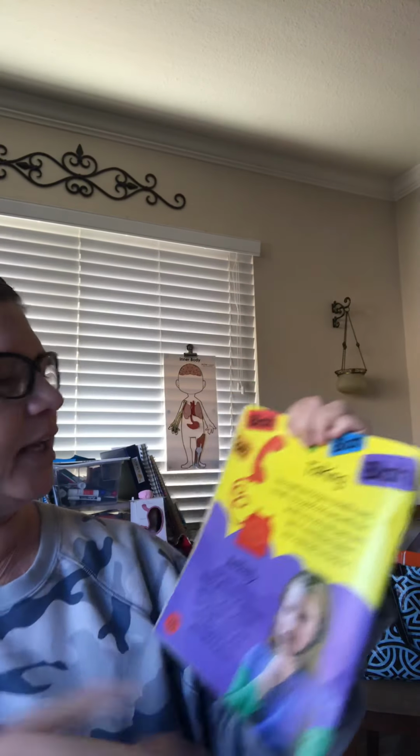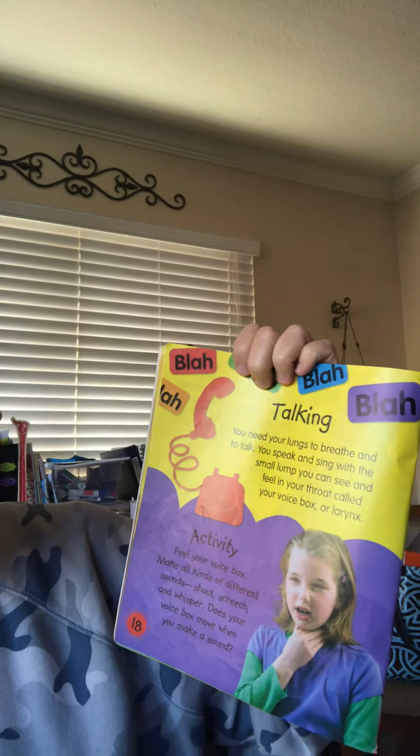Sneezing is really important too because it is a way to get rid of something your body doesn't want to breathe in. Talking. You need your lungs to breathe and to talk.